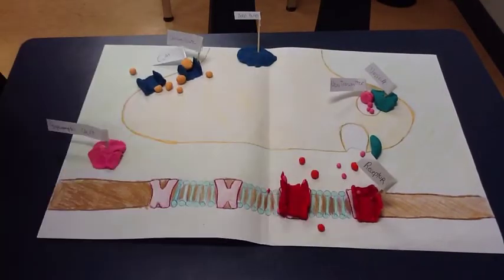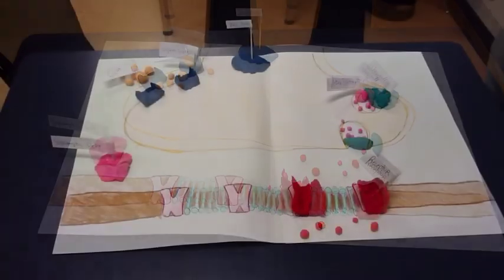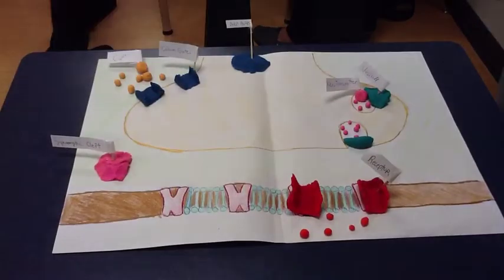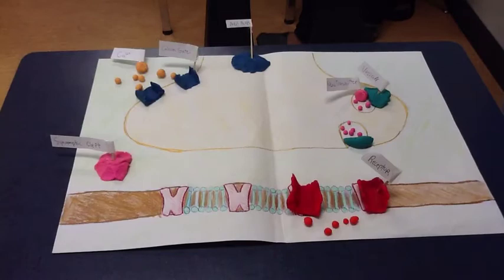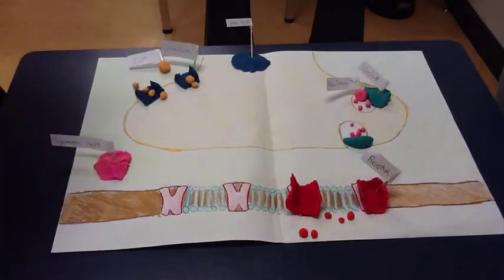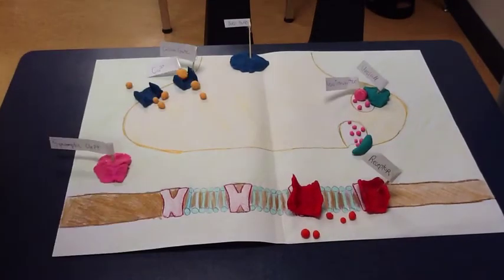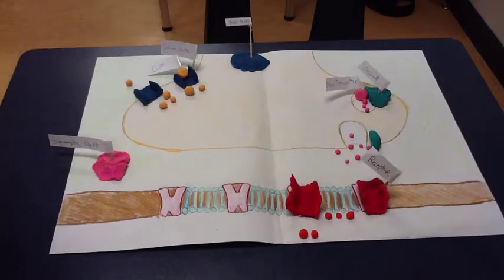At a synapse, the membrane of the first neuron is called the presynaptic membrane, and the membrane of the next neuron is called the postsynaptic membrane. Communication between the two neurons at a chemical synapse is carried out by molecules called neurotransmitters, which are stored in synaptic vesicles in the axon terminals.